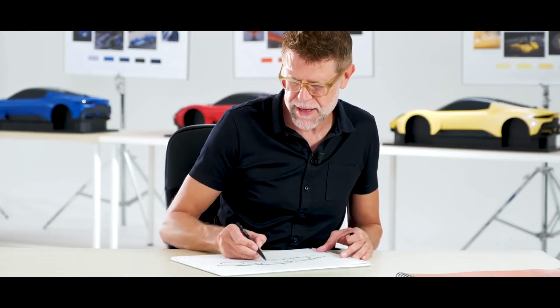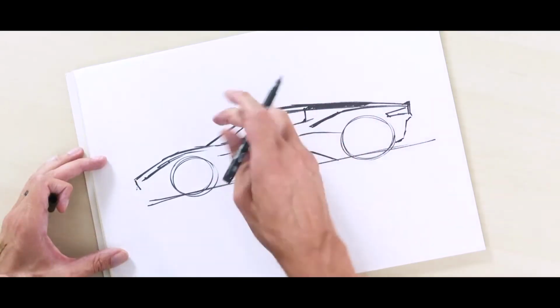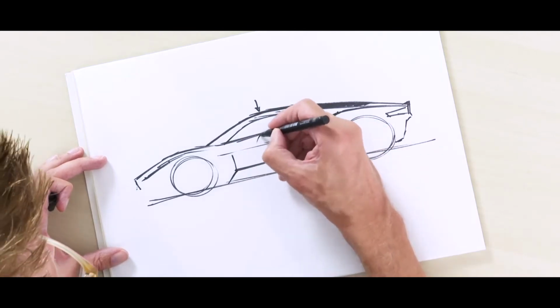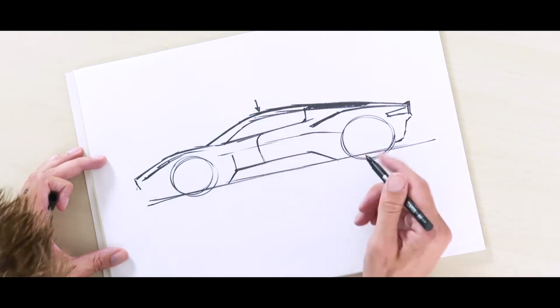We define reflections, bone lines, and they help us to really create almost like this Italian sculpture in the upper part of the car. I'm going to draw a quick section here so you get an idea. So it's a very, very round, very beautiful surface.